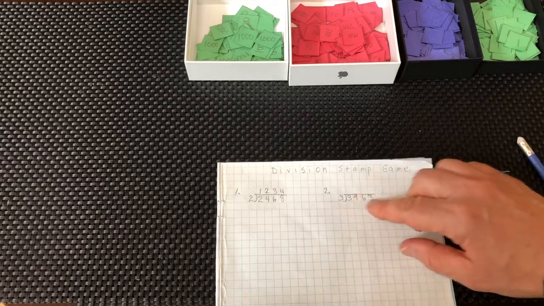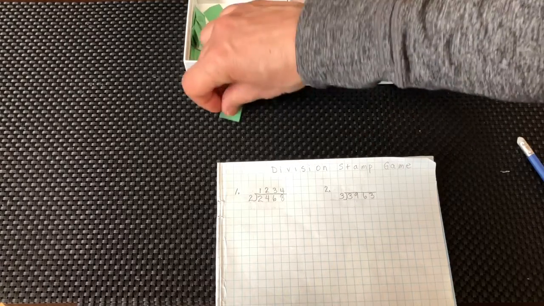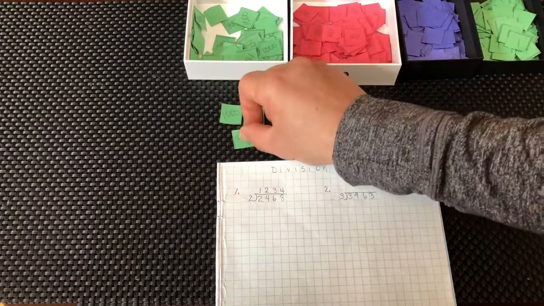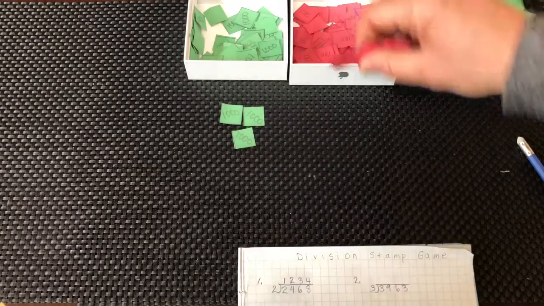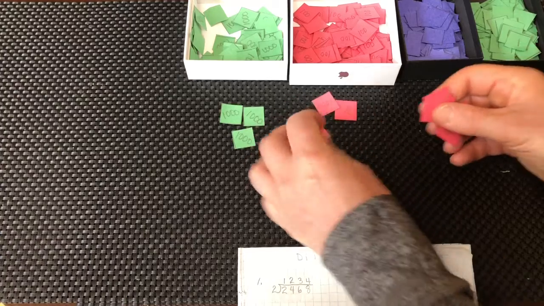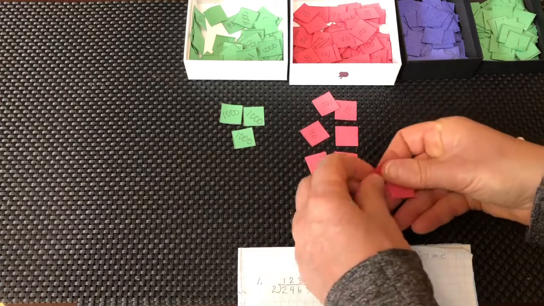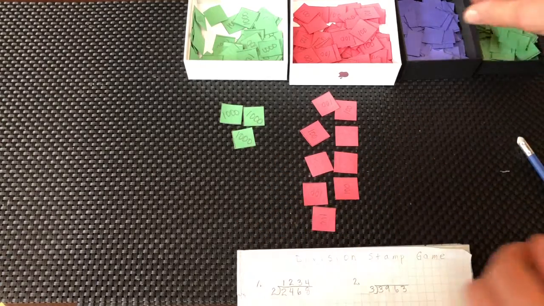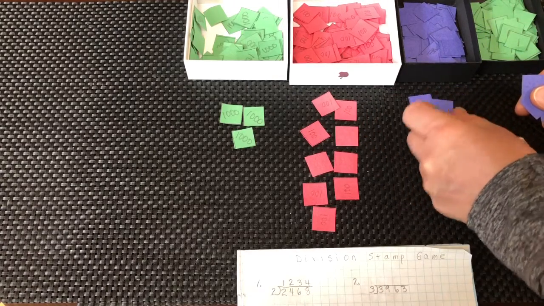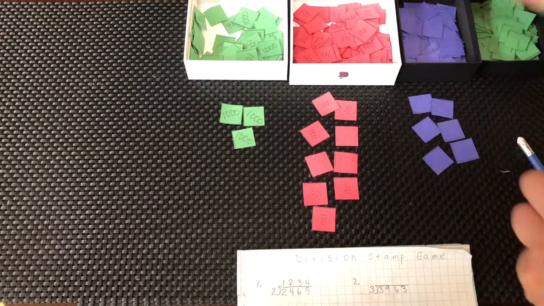So our big number we take out of the stamp game. We're going to take out 3,000, 900, 60, 3.